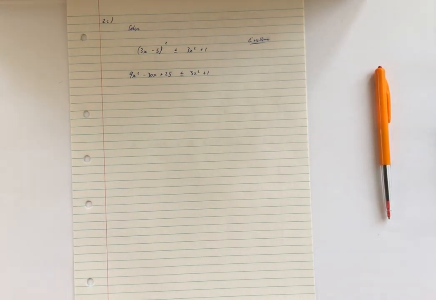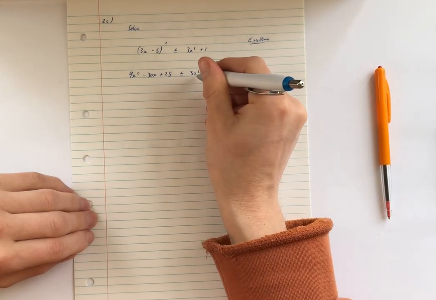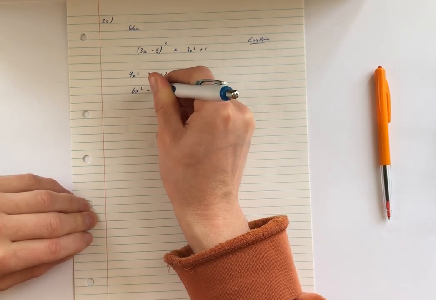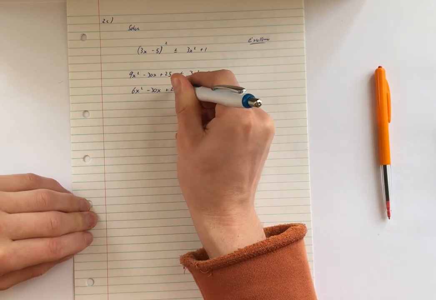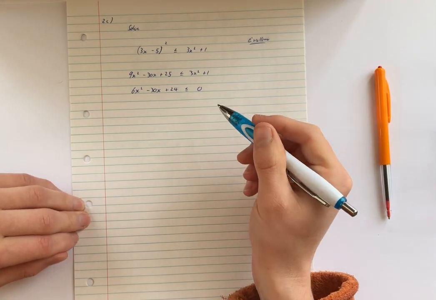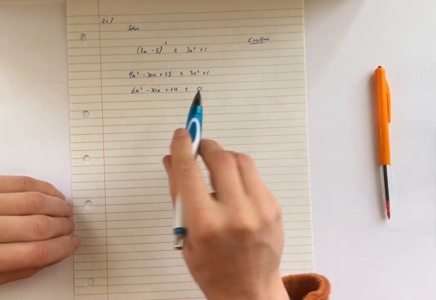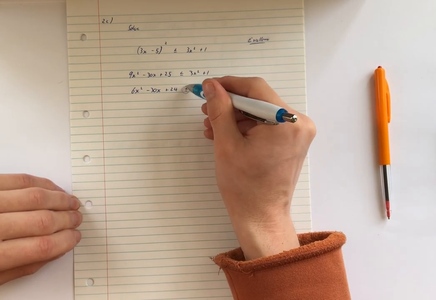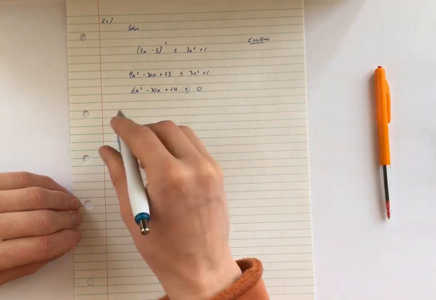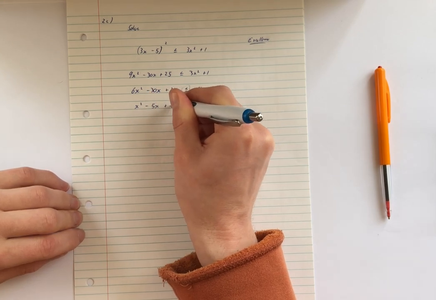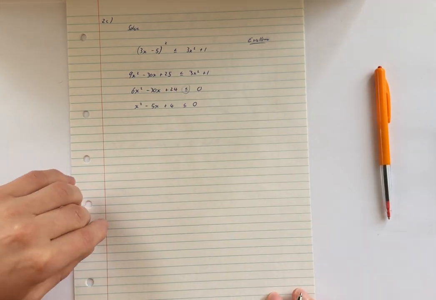And just like when we're solving quadratics, when we're doing quadratic inequalities, we also want 0 on one side. So I'm going to subtract 3x squared and 1 off both sides. 6x squared minus 30x plus 24 is less than or equal to 0. Okay, well, just like earlier when we're trying to solve a quadratic, we can actually divide everything through by positive 6, and it won't change that inequality because I'm dealing with a positive. So let's divide everything by positive 6. X squared minus 5x plus 4 less than or equal to 0.